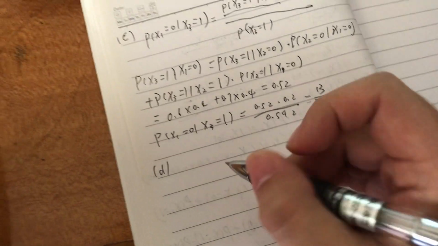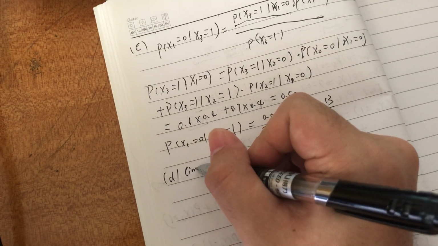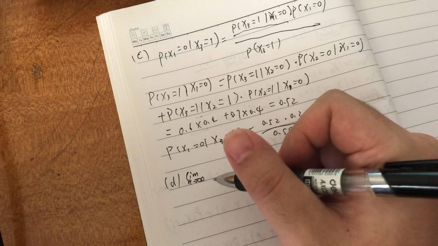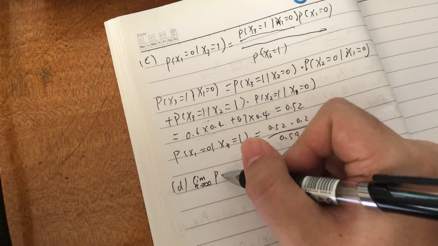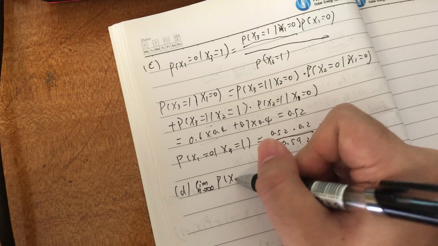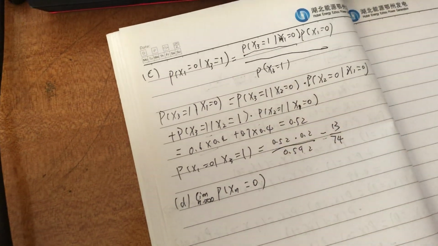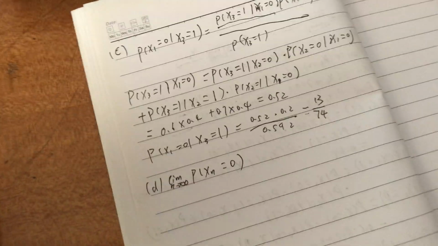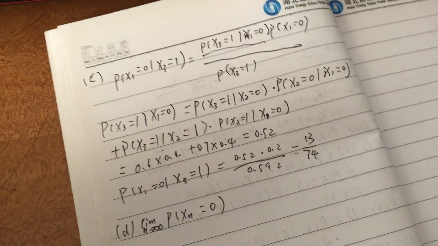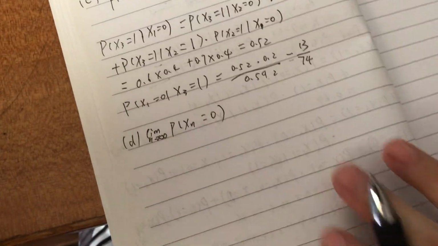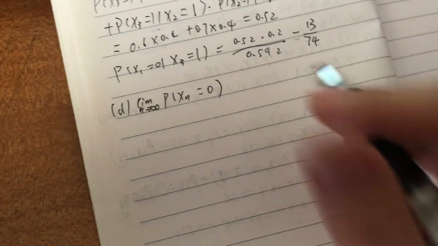And the last one, we need to know the limit when n goes to infinity. We need to know the probability of xn equal to 0 at infinity. For this one, we need to use a matrix.